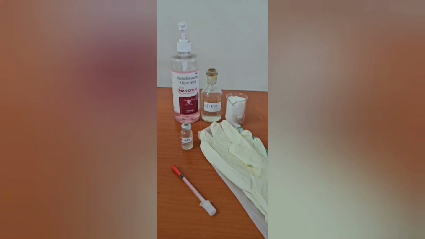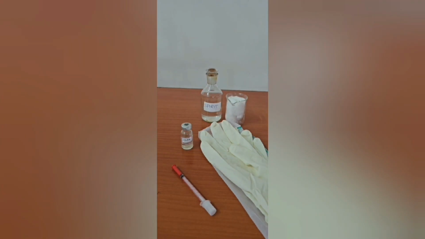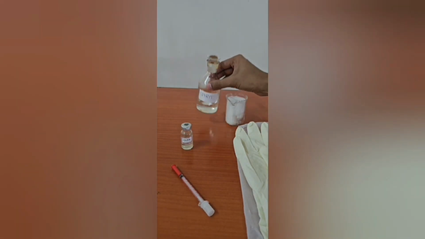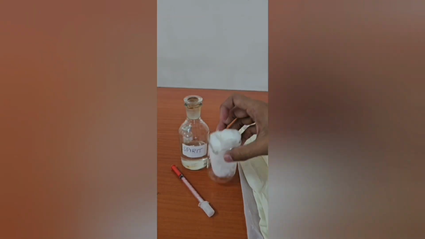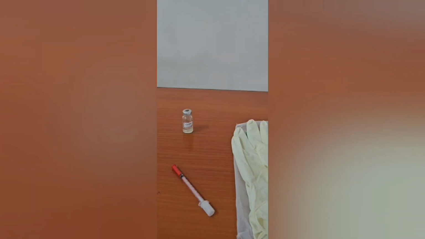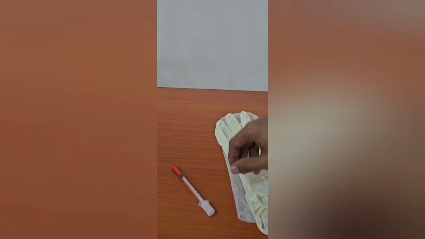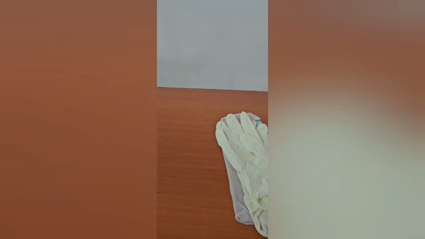Before starting any procedure, we need to do hand hygiene. So, using an alcohol-based hand rub, we will follow the steps of hand hygiene. Once that is done, we will wear our gloves. Then, using a cotton ball soaked in spirit, we will sterilize the area to be injected. The drug to be administered should be taken, for example, insulin. And then we should choose a syringe of appropriate size, which is either a 1 ml or a 2 ml syringe with a needle which is typically 25 to 28 gauge.